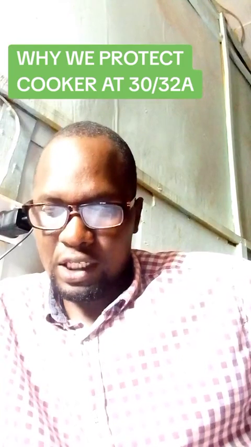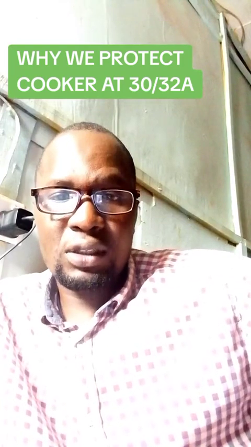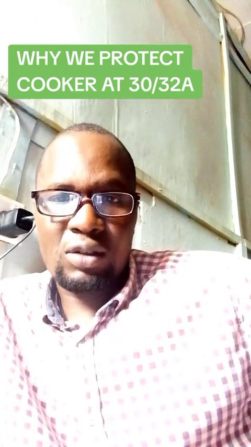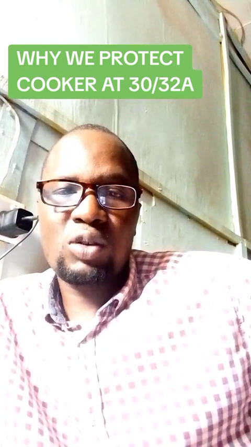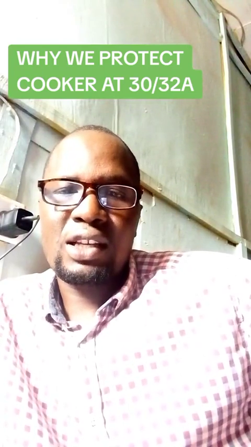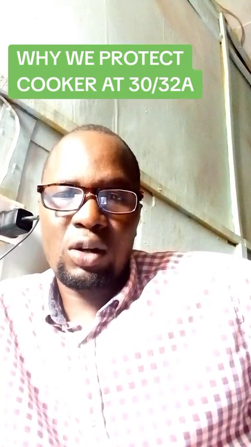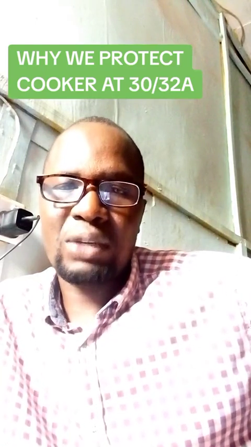The third step is to add 5 amps if a socket outlet is embedded in that cooker unit. Remember, the cooker units we mostly use in Kenya have a socket outlet embedded on them.